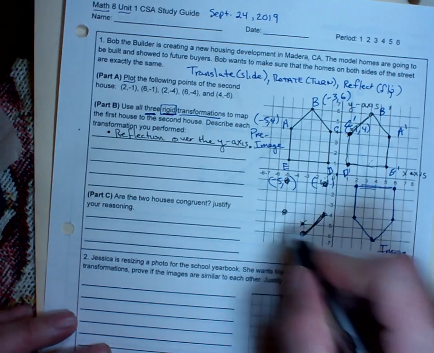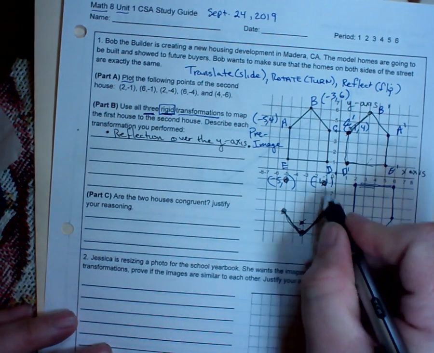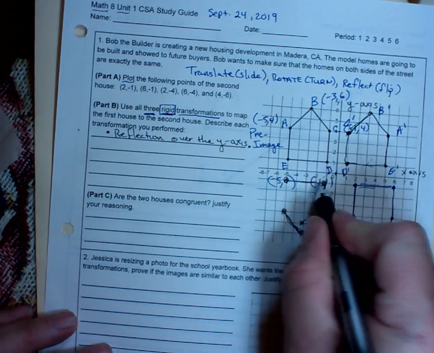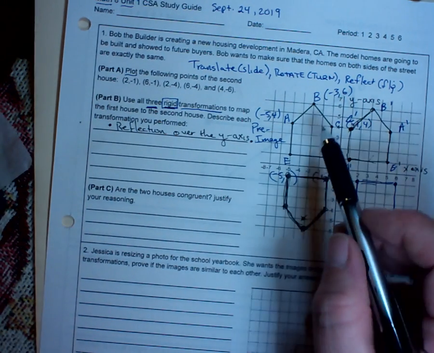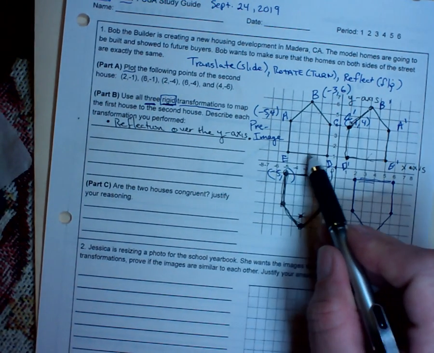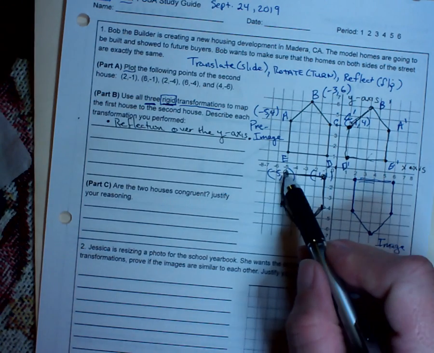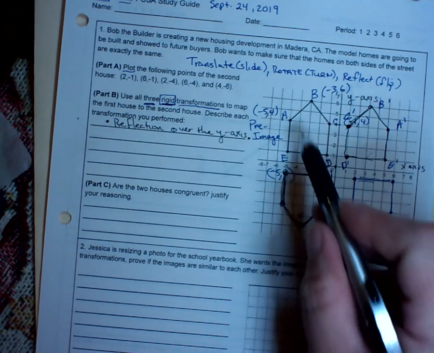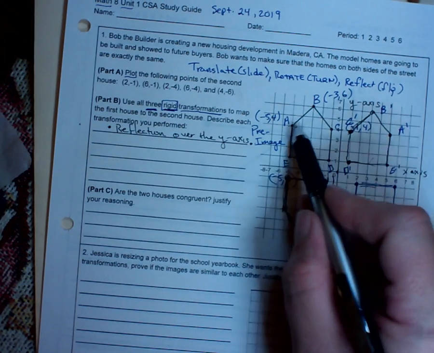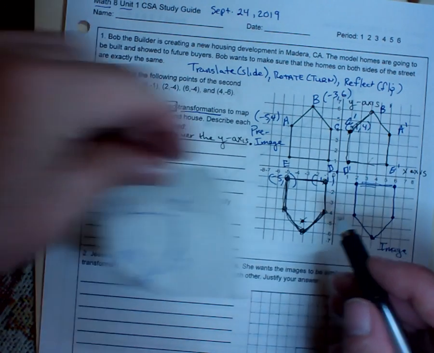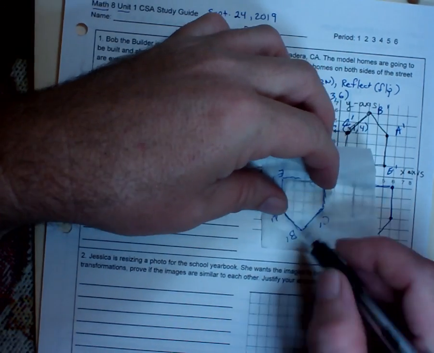One way to check is to make sure that you've got all of the same distances. So 1, 2, 3, 4, 1, 2, 3, 4. It's still congruent. 1, 2, 3, 1, 2, 3. This goes 2 and 2, 2 and 2. Got it. So I just need to get down my letters here.